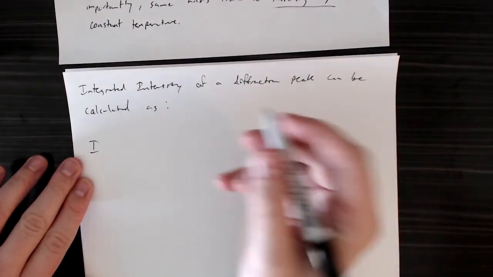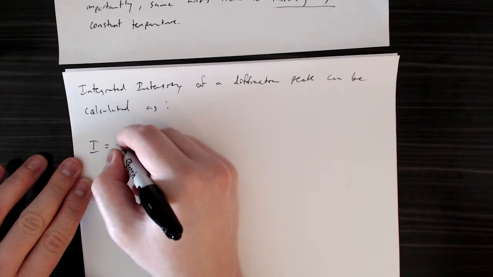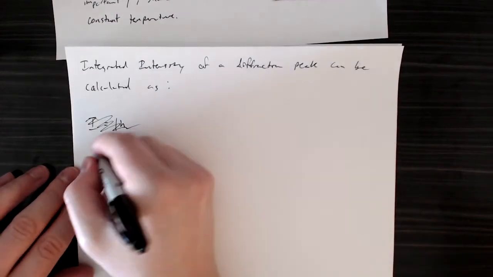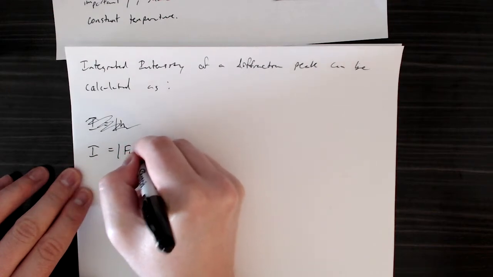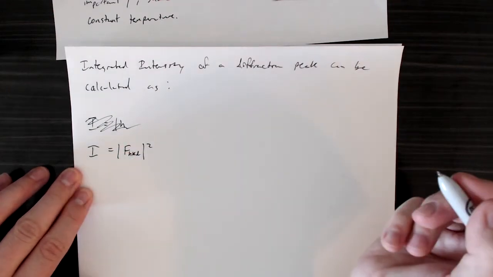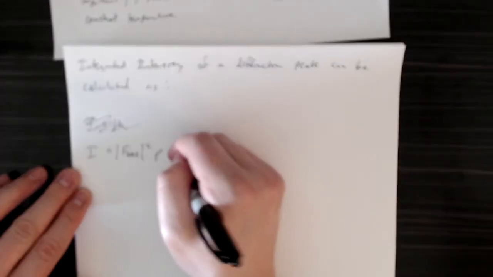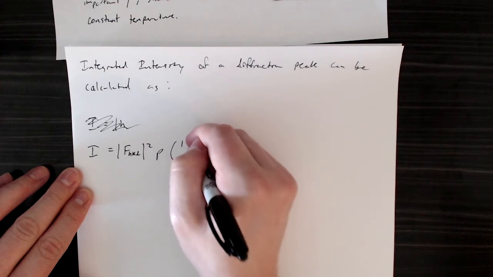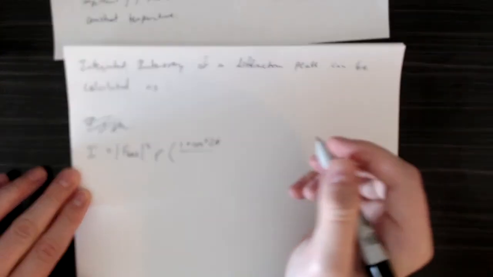Intensity is equal to the absolute value of the structure factor for that given peak squared, times the multiplicity factor, times the Lorentz polarization factor.